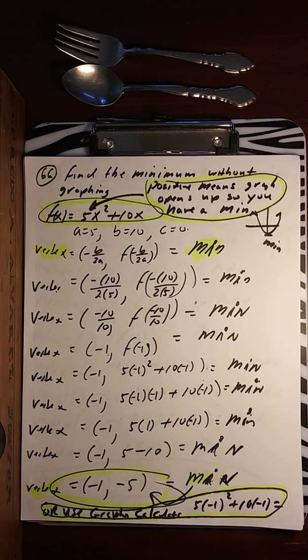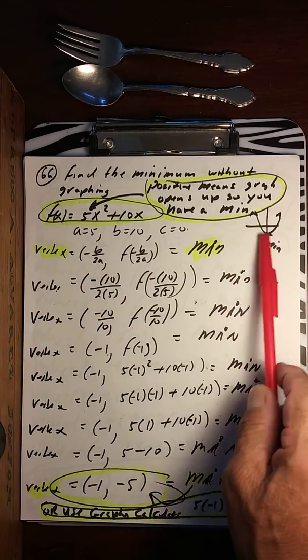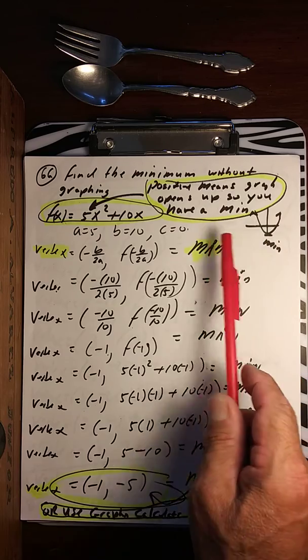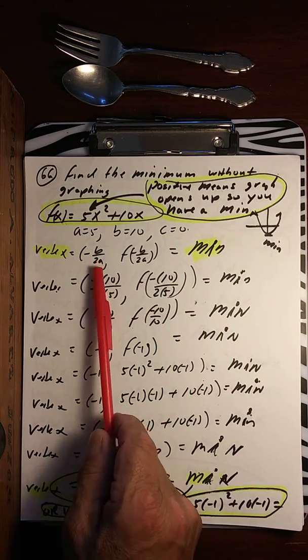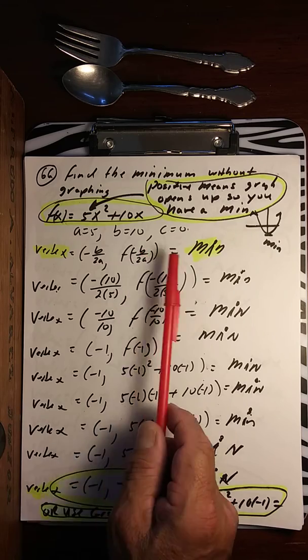This one, find a minimum point without graphing. Alright, since this is a positive, it means the graph opens up like this, without graphing it. So you know it's a min. So let's do the vertex. The vertex will give us that point right there. So negative b over 2a, f of negative b over 2a is the min.